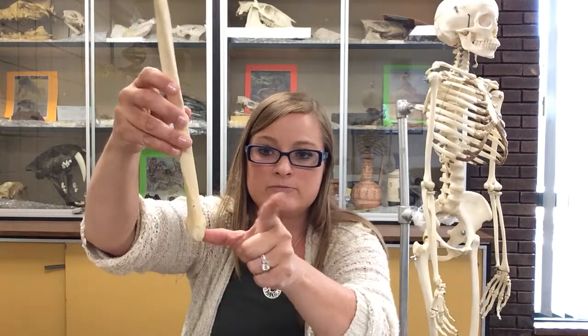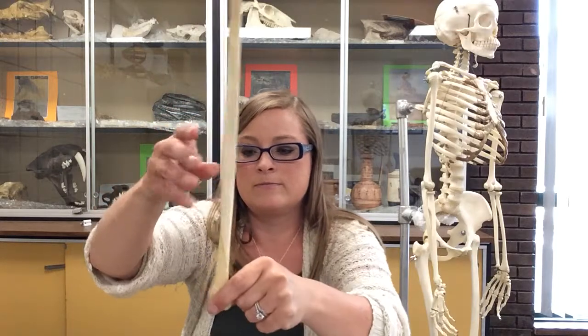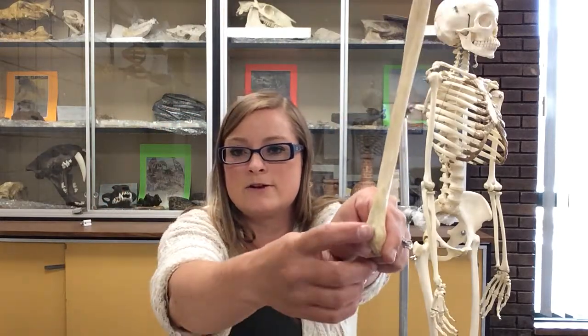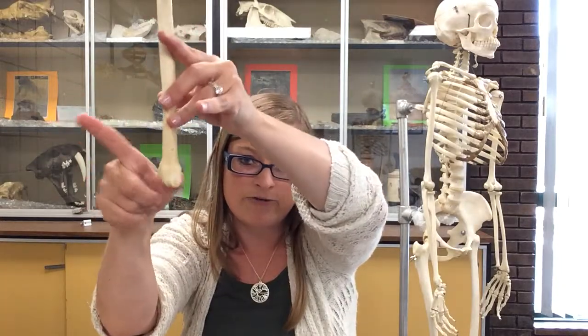So if I sit my thumb in that peroneal groove, take my forefinger and wrap it around here, this articular facet back here that articulates with the talus should be exposed. If it is, then I'm holding it in the correct hand. So this is a left fibula. Ta-da!